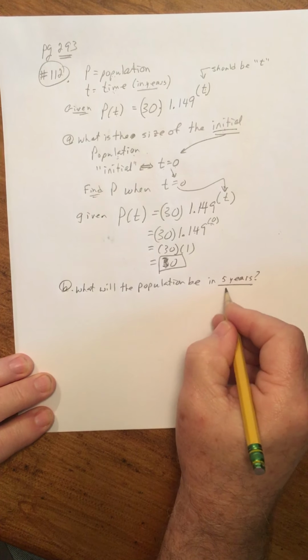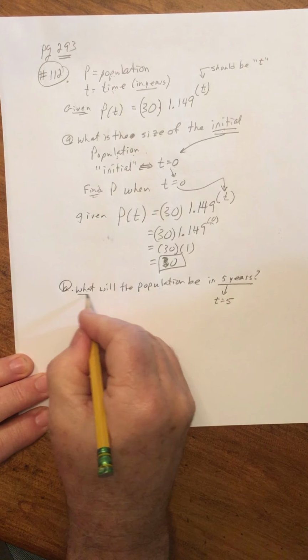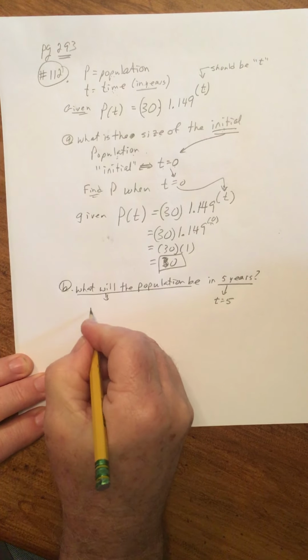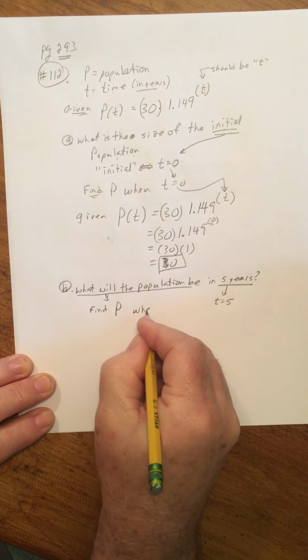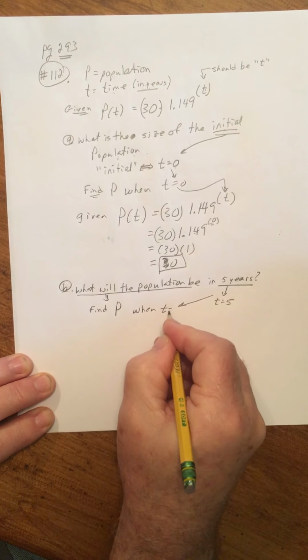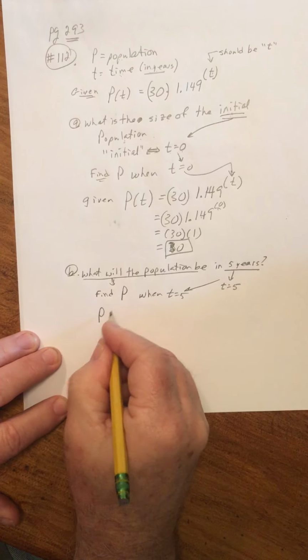Well, 5 years, t is equal to 5. What will the population be? Find P when t equals 5. So again, here's the model.